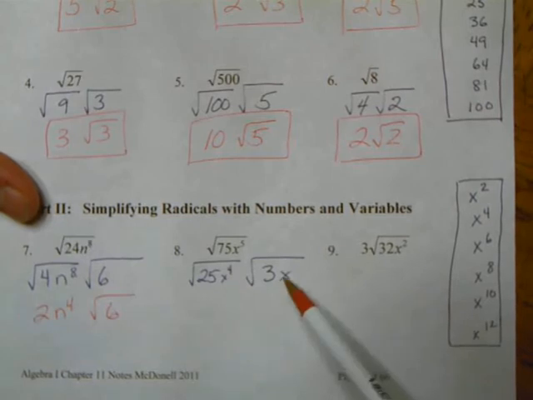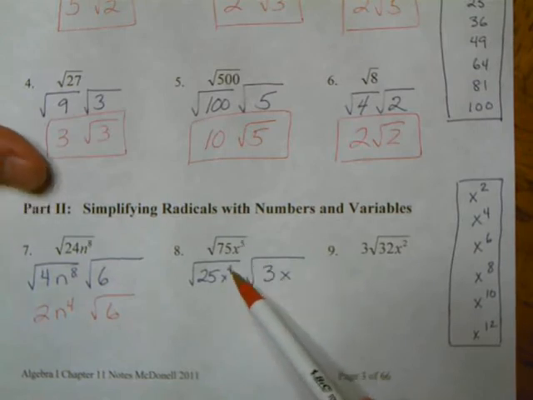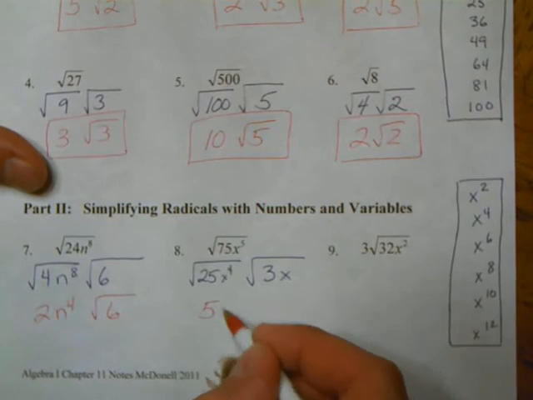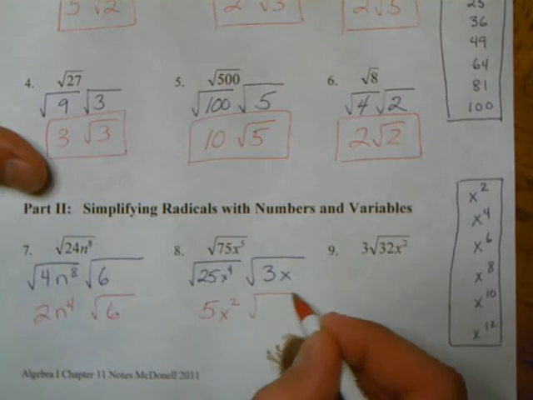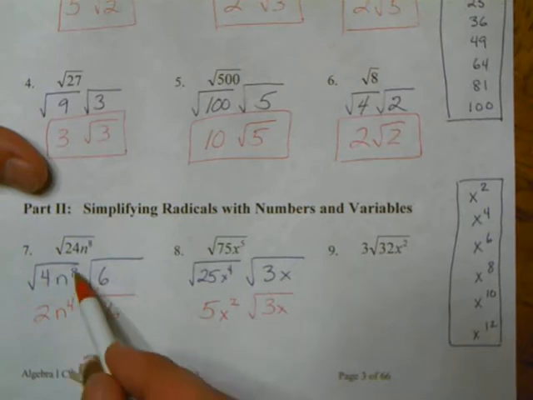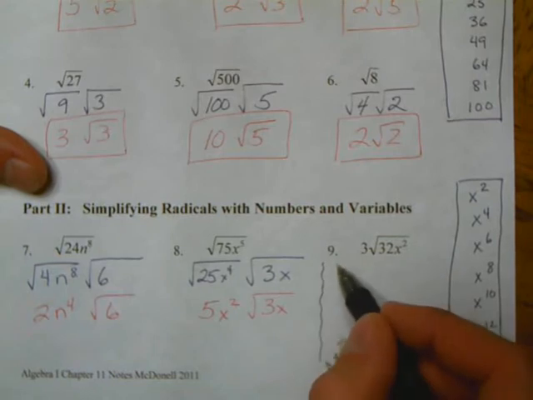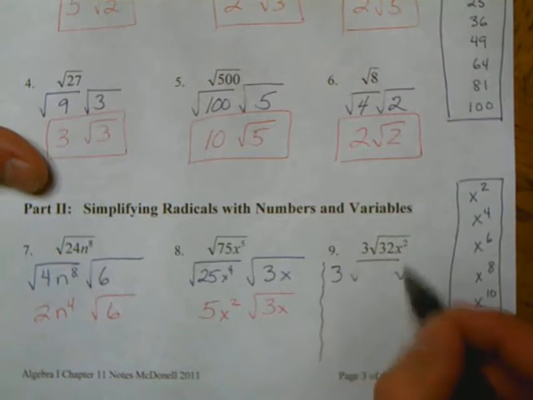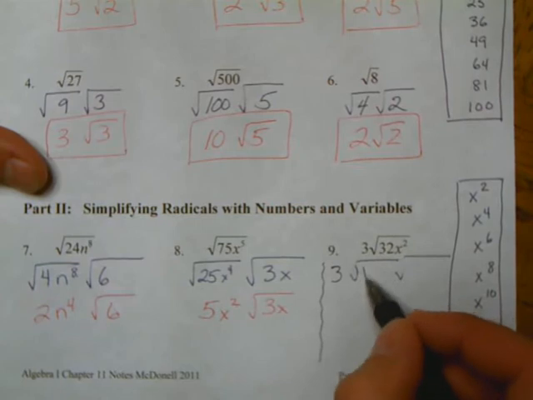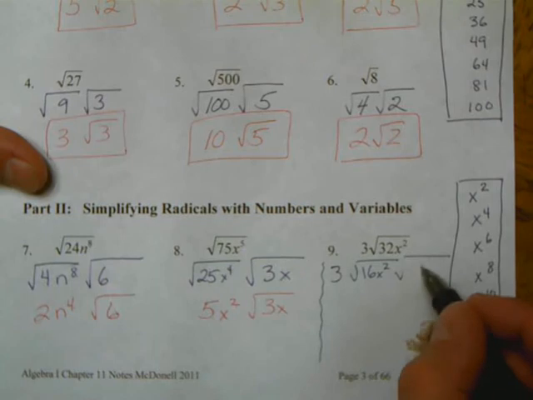Let's look at our second one. The square root of 75 times x to the 5th. Well, that's 25 x to the 4th times 3x. You may say to yourself, why is the x at the back? Well, an even exponent, we take the largest even exponent under 5, and that's x to the 4th. So my answer is 5x squared times the square root of 3x. We cut the exponent in half. Here we cut the exponent in half as well. So that's my answer here.